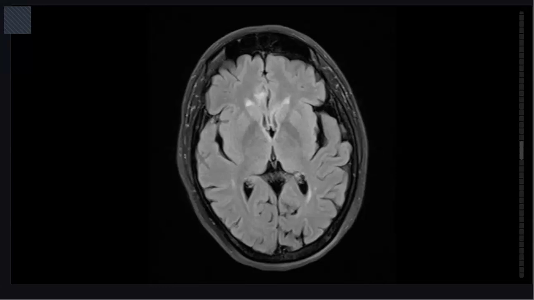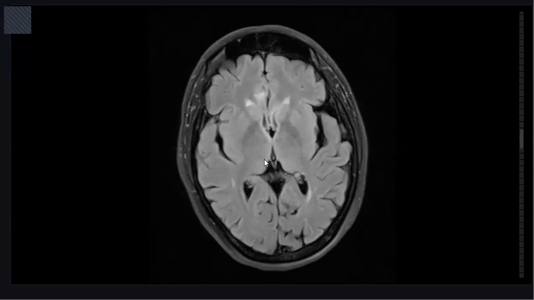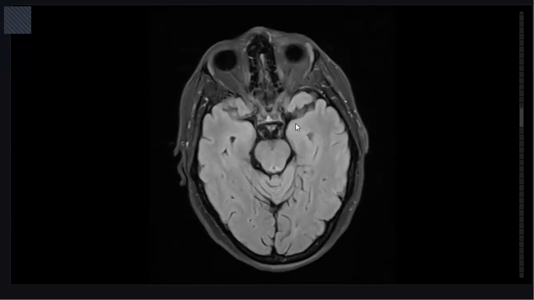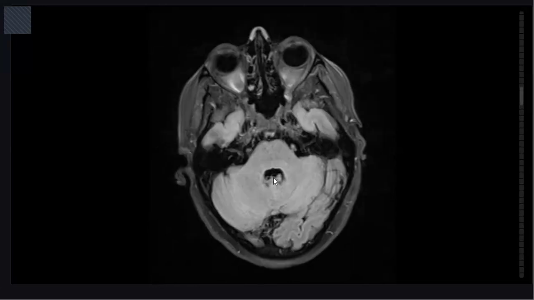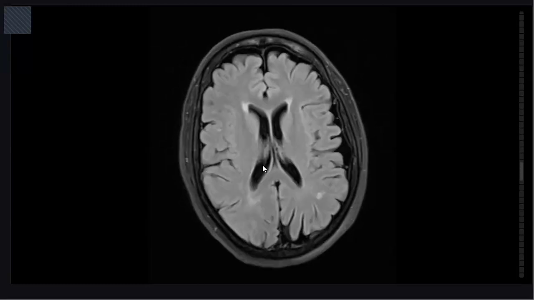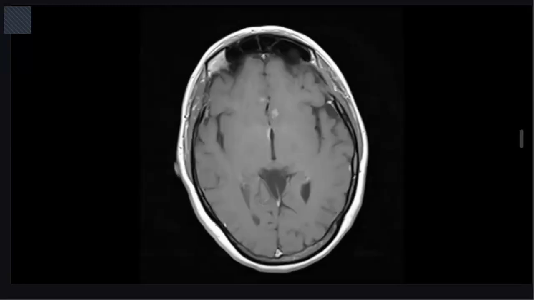Here, on FLAIR, there is abnormal signal seen in the subcortical white matter bilaterally and along the pyramidal line of the frontal lobes, and in the periaqueductal region. It is a non-specific finding, so we ask for post contrast.